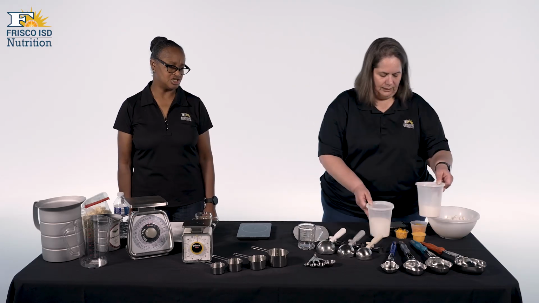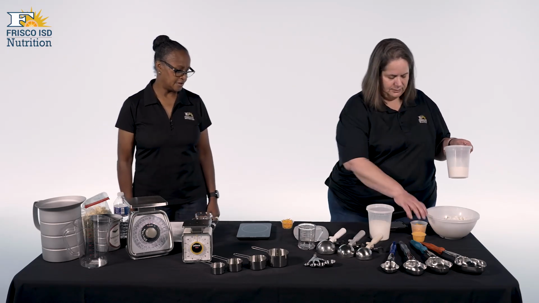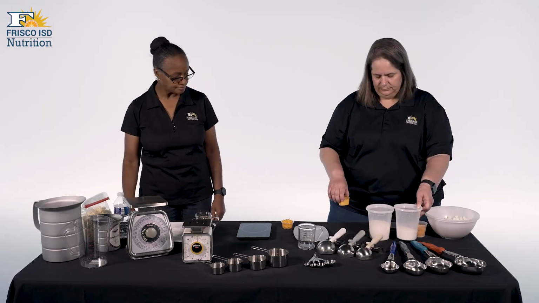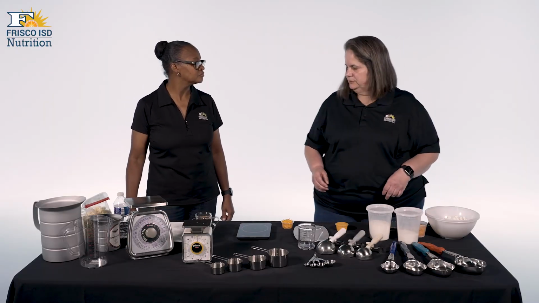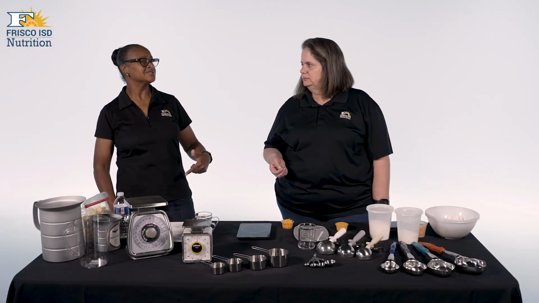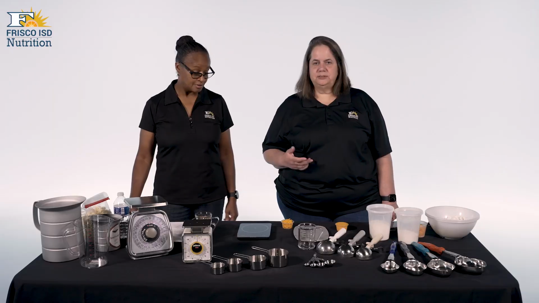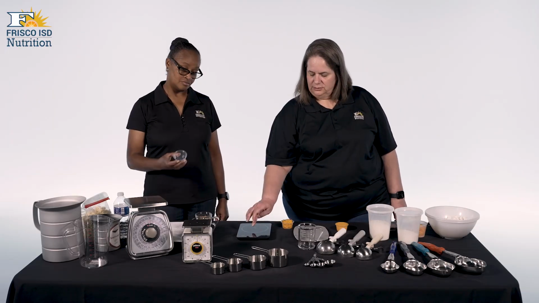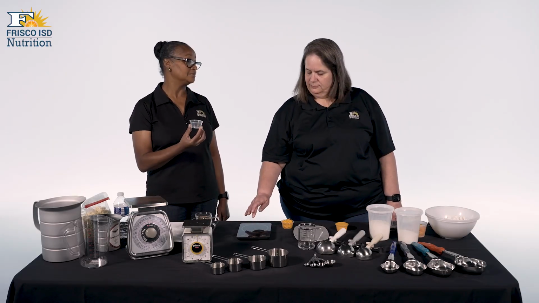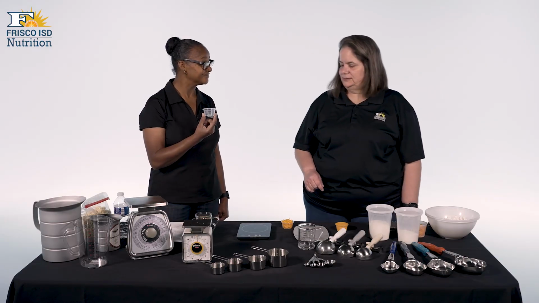What about cheese? Cheese is one that we see a lot of confusion with, right? Because a lot of the times our recipe calls for 1 ounce of cheese, sometimes 2 ounces of cheese. We have a lot of recipes that call for 2 ounces of cheese. So this is a 2 ounce cup. Can we put 2 ounces of shredded cheese in there? I don't know. Let's see it.